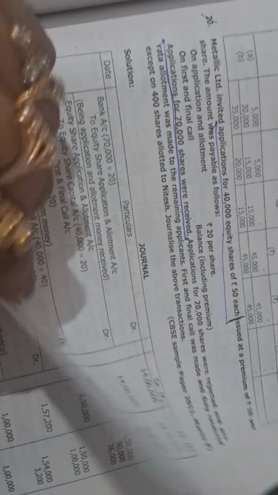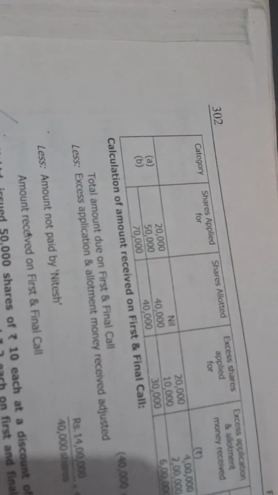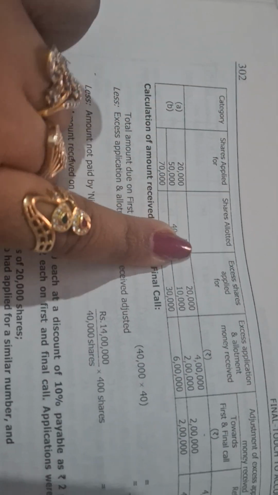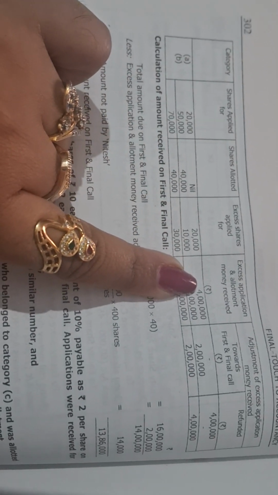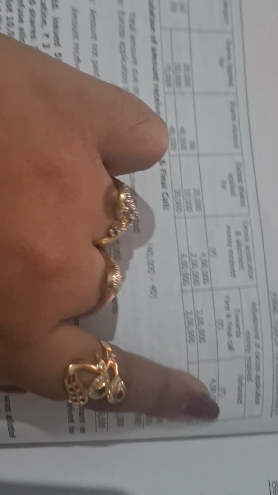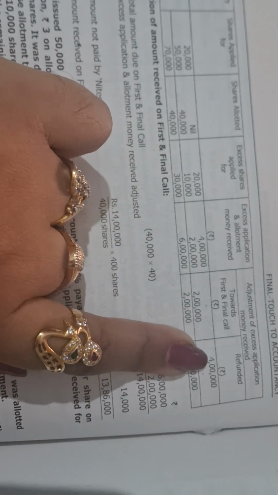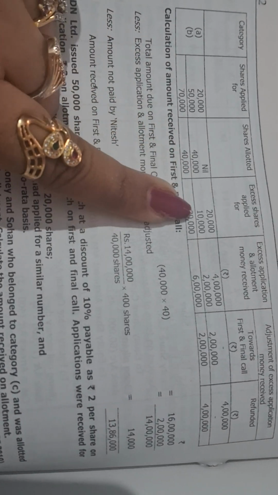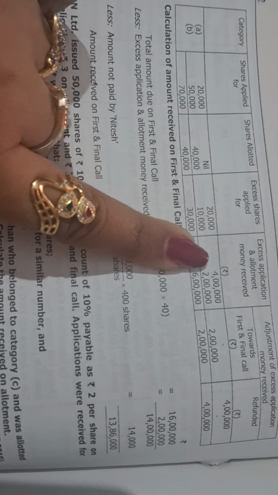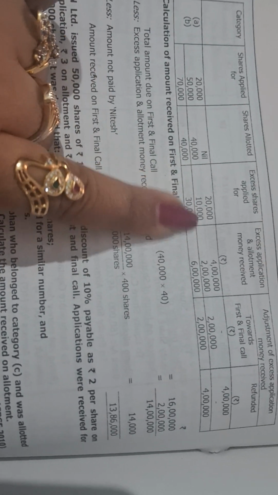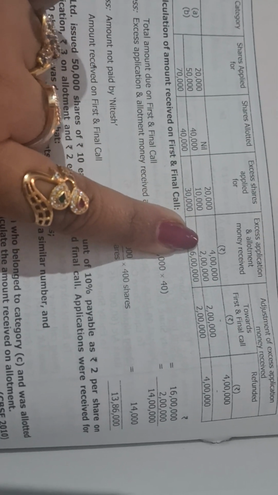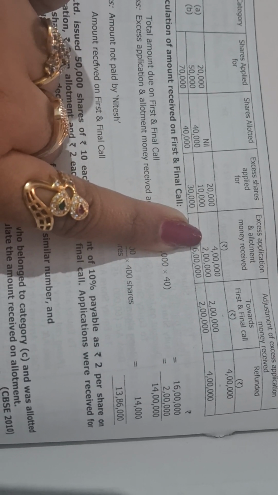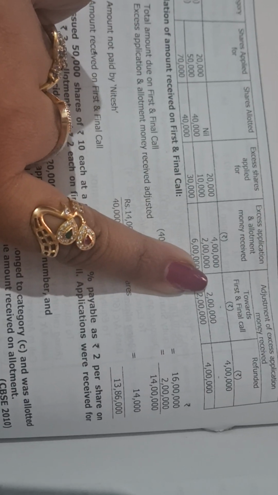First let's see the table. Shares applied for 20,000, shares allotted nil. Excess application and allotment money 4 lakh, refunded 4 lakh. So this one will be the entry with the bank amount. Then 50,000 shares applied, 40,000 allotted. Excess shares applied for 10,000. Excess application money 10,000 into 20 equals 2 lakh rupees.